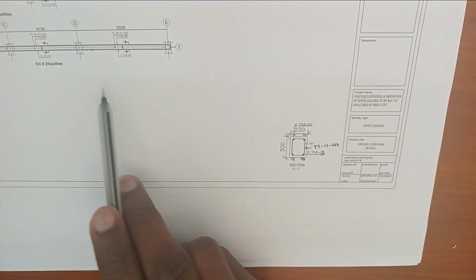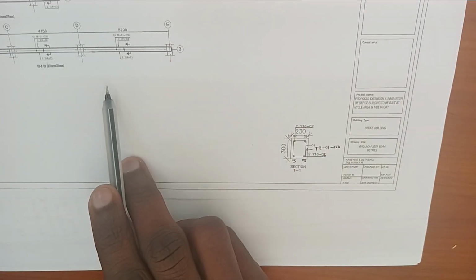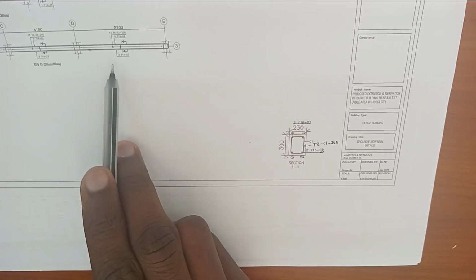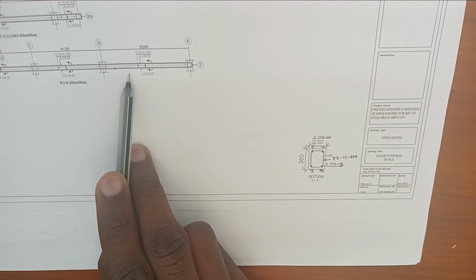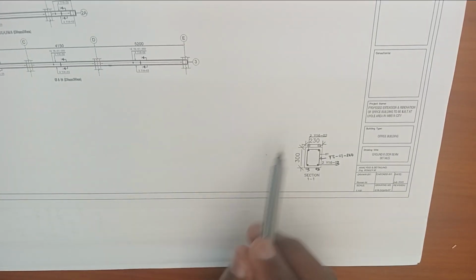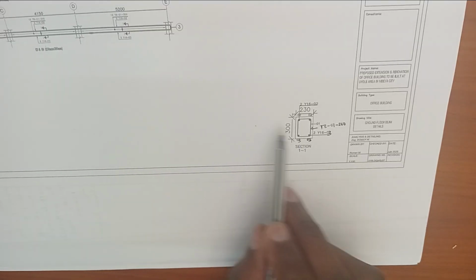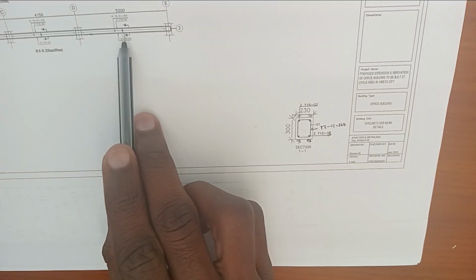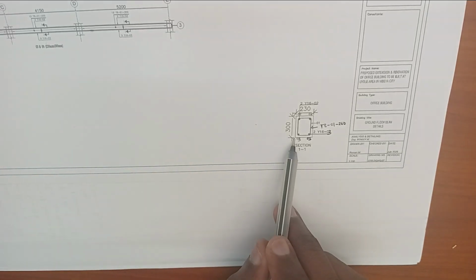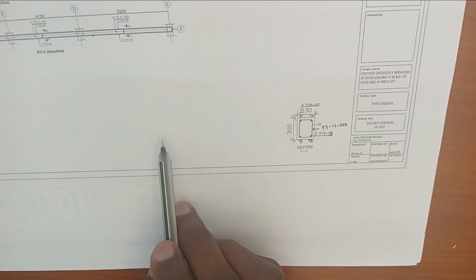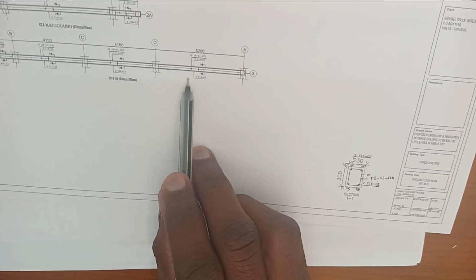The final information is reinforcement and stirrups. Now, let's look at the beam section and the beam elevation. This beam section and beam elevation work simultaneously, meaning that the beam section can be used to explain the beam elevation, and the beam elevation can be used to explain the beam section.